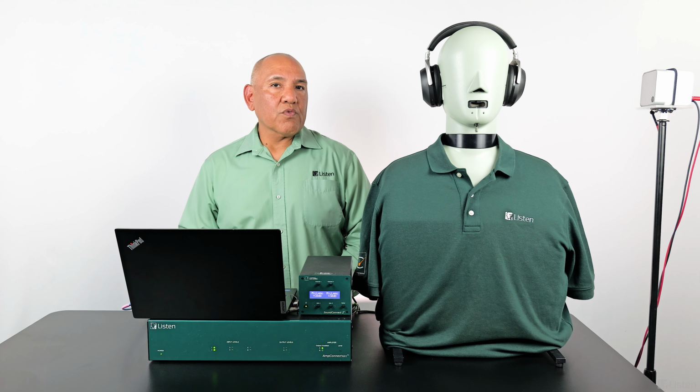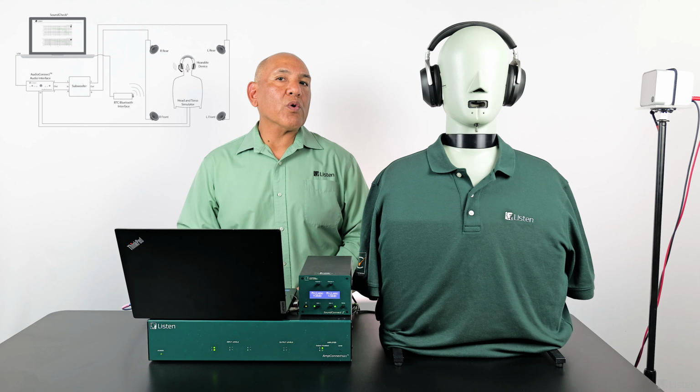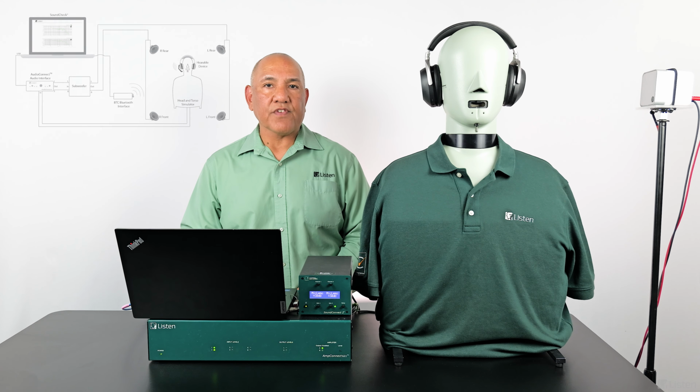You can get more fancy with your speaker setup. For example, instead of using just one source speaker, you could use multiple equalized source speakers to create a more realistic spatial background noise environment.